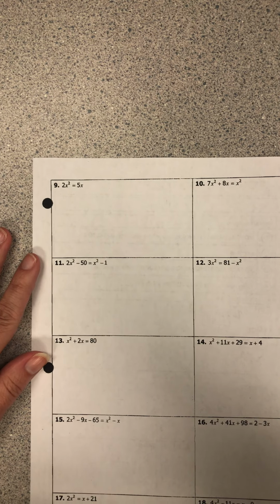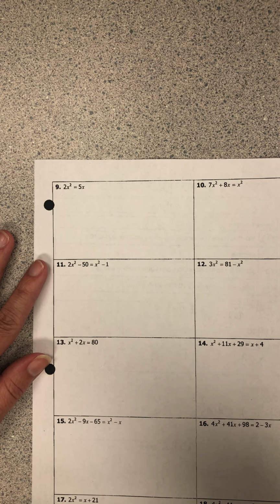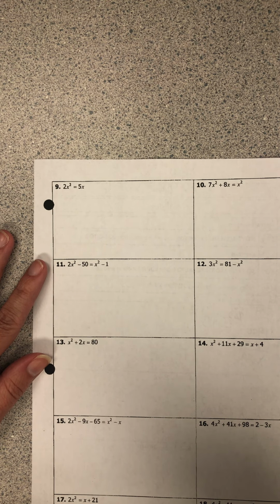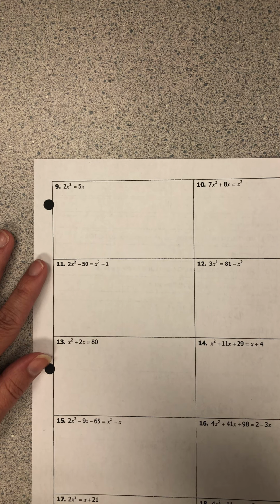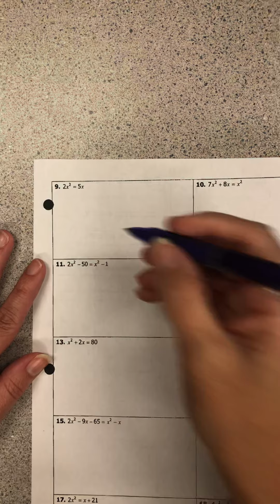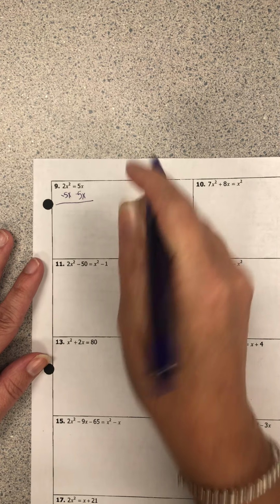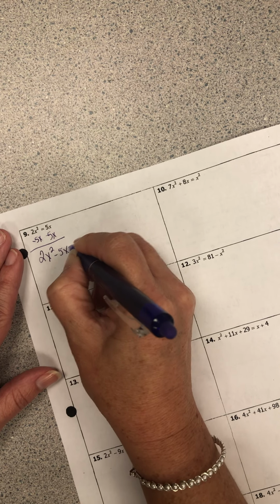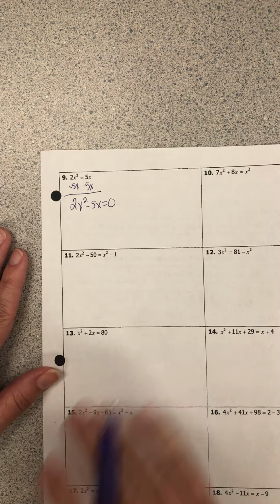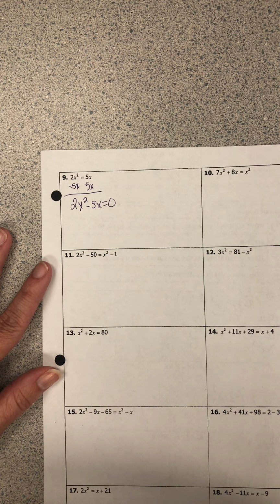All right, looking at number 9, I see that I don't have equals 0 like I did before. So what I need to do is move all of the terms to the same side. Since 2x squared is positive, I want to keep it positive. So I'm going to move the 5x to the other side by subtracting 5x. Now I've got 2x squared minus 5x is equal to 0, which is exactly what I need in order to factor and solve for x.